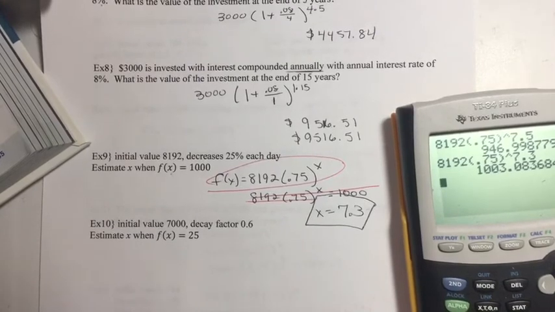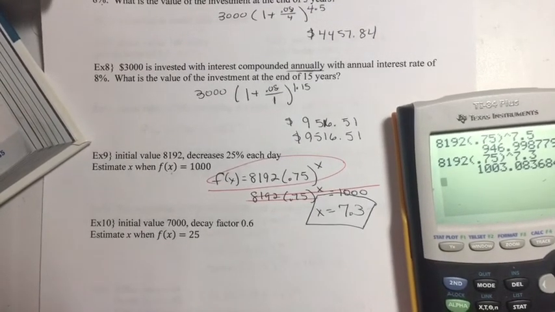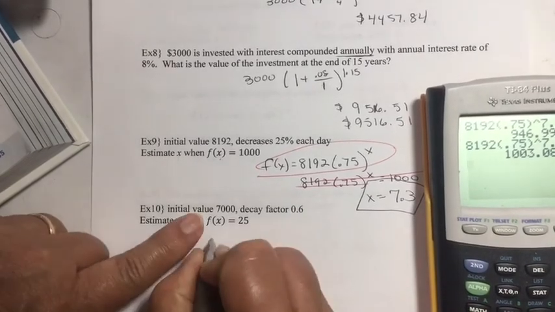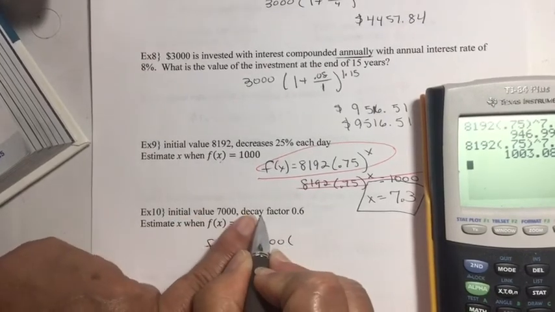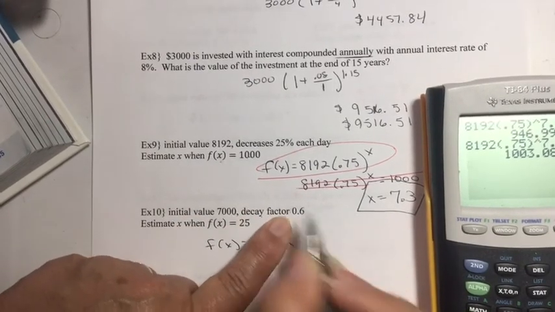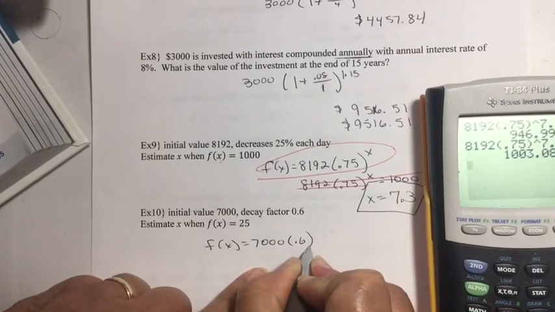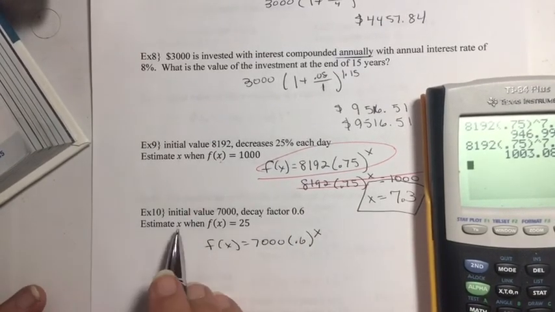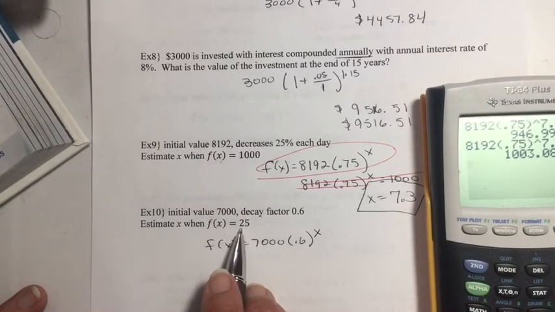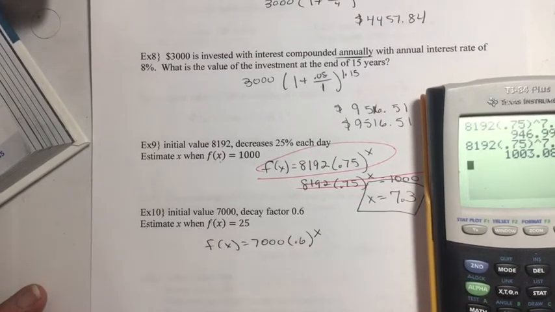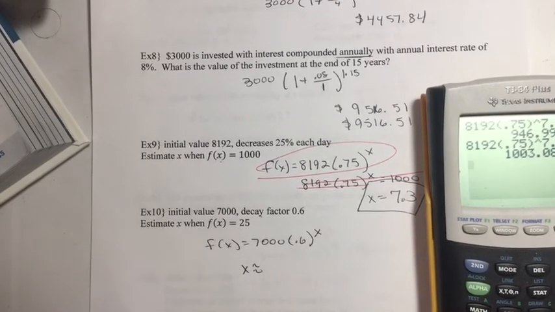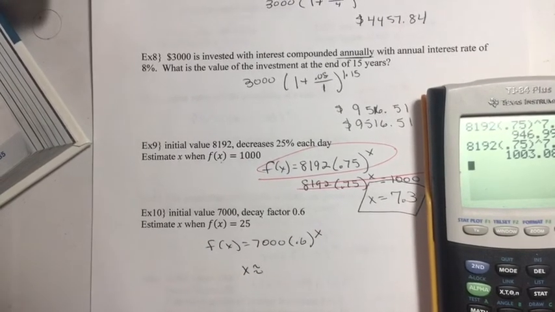All right, now I want you to try the same thing for number 10. Set up your equation with your initial value of 7,000, a decay factor, so that's already subtracted, of 0.6 to the x power. Now in this case, you want to find the x that gives you an answer of 25. So enter this into your y equals, and then check your table and see what you can approximate the x for. Go ahead and pause the video while you do that.